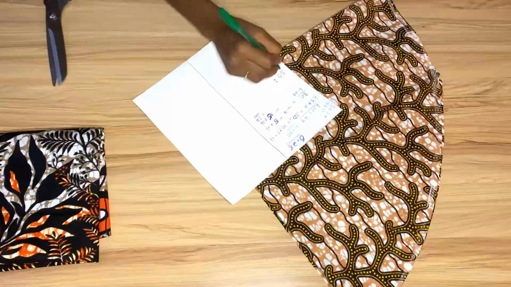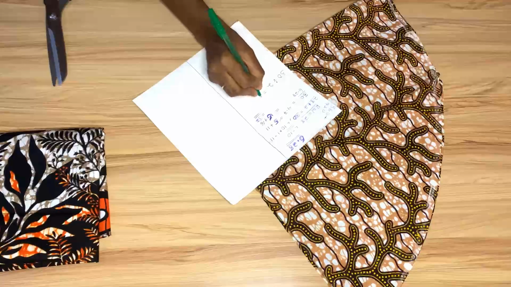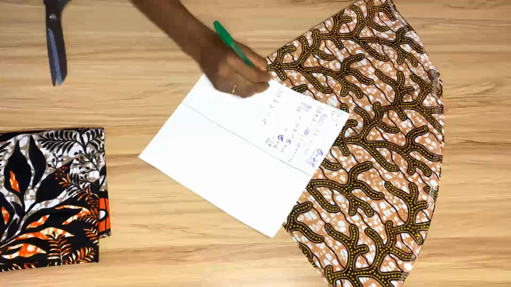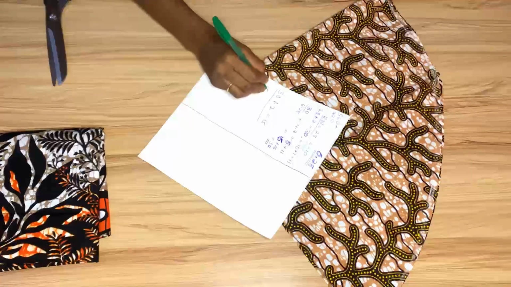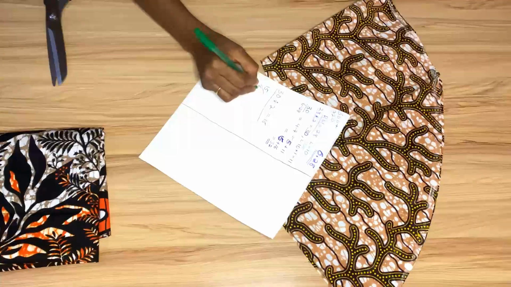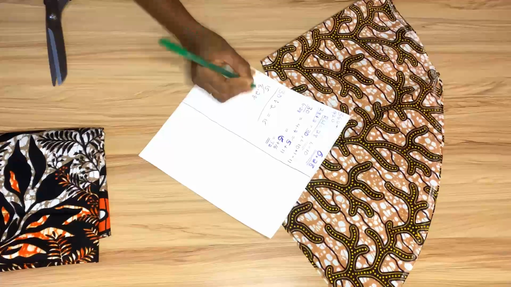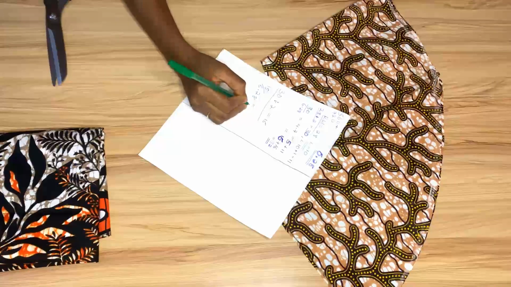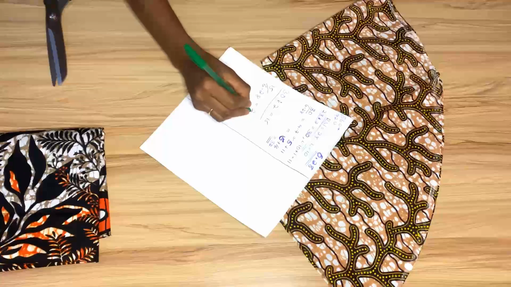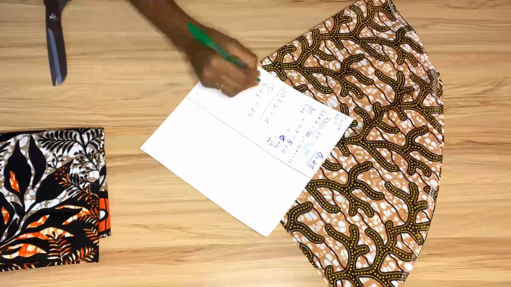Then 30 divided by 2 gives you 15. Then you use 15 divided by 6.28, which gives you 2.3.